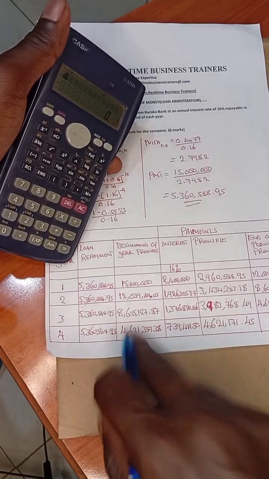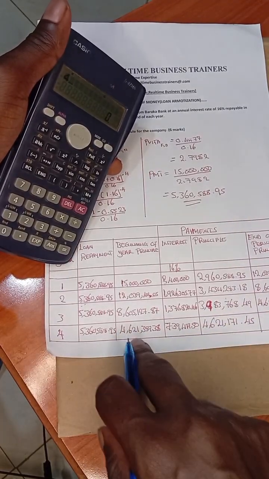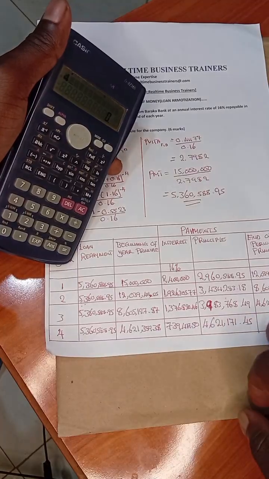Now naturally, this principal here should be equal to this principal here, because when you subtract the principal in year 4 from the beginning of year 4 principal, it should be 0 here.